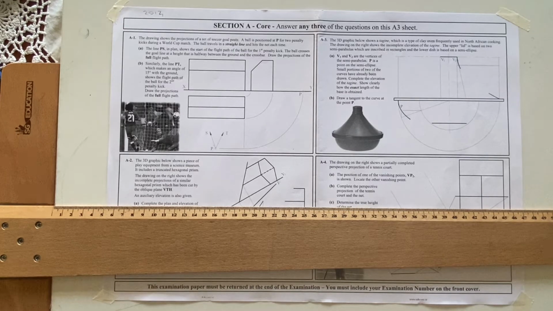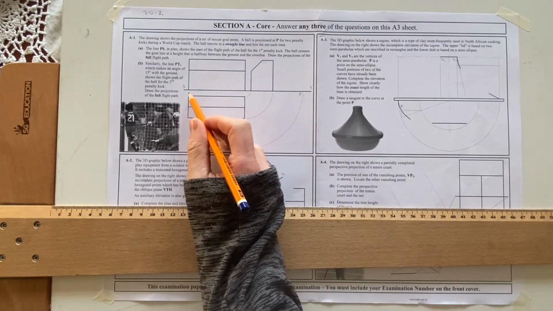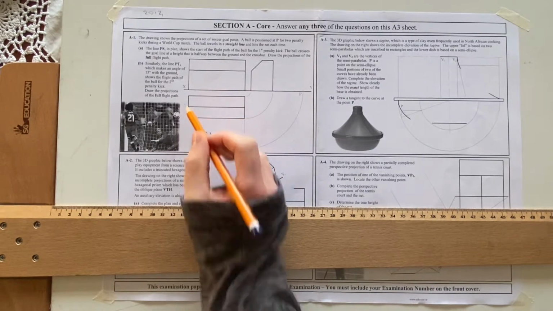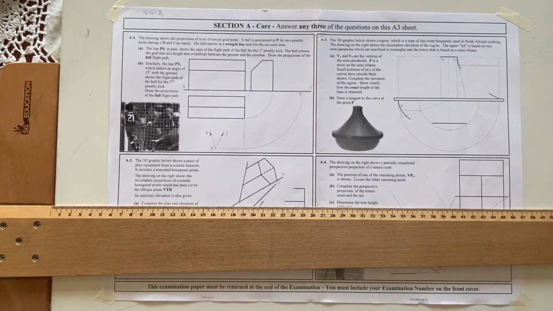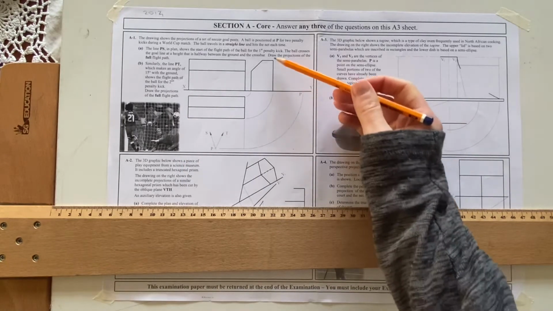Part A. The line PS in plan shows the start of the flight path of the ball for the first penalty kick. The ball crossed the goal line at a height that is halfway between the ground and the crossbar. Draw the projections of the full flight path. So we're told basically the ball travels from P, goes along this direction here, and it's going to hit the back of the net. And then we're also told that where it crosses the goal line is halfway up from the ground to the crossbar.